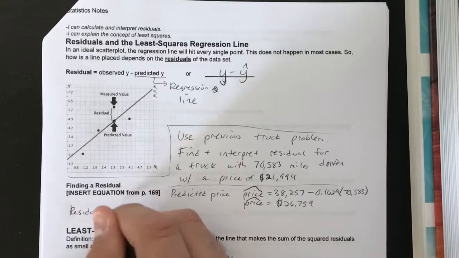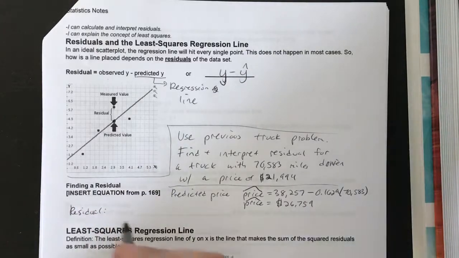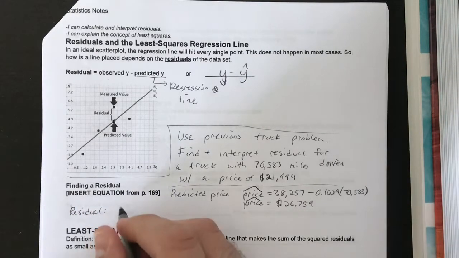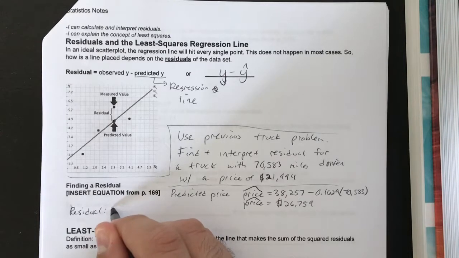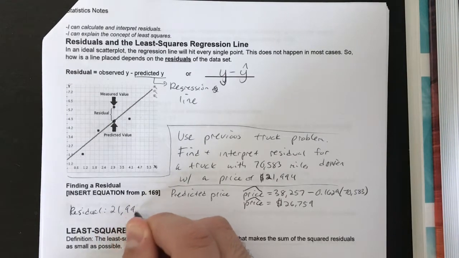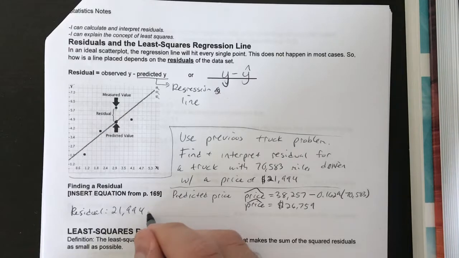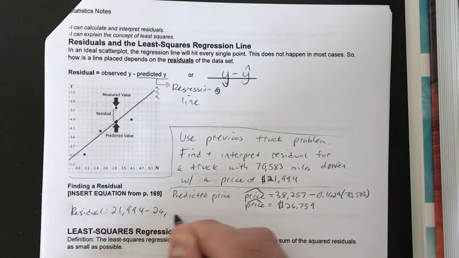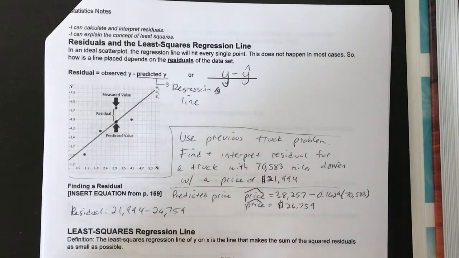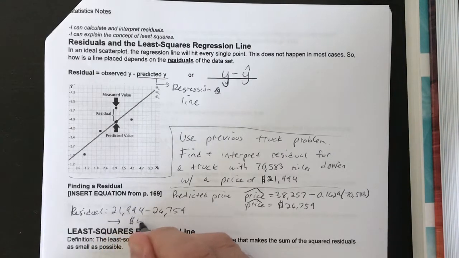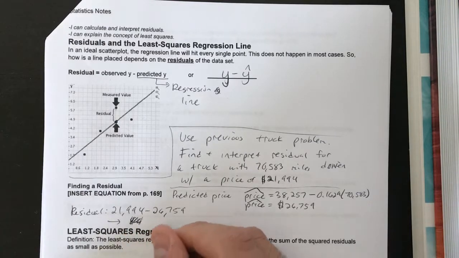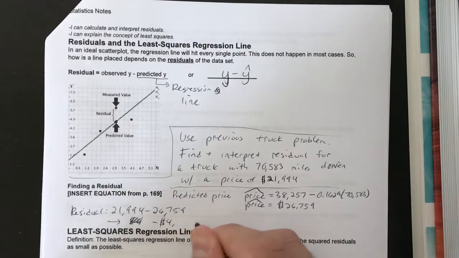The residual is your actual subtract your predicted, so 21,994 minus 26,759, and your residual ends up being, in dollars, negative $4,765.